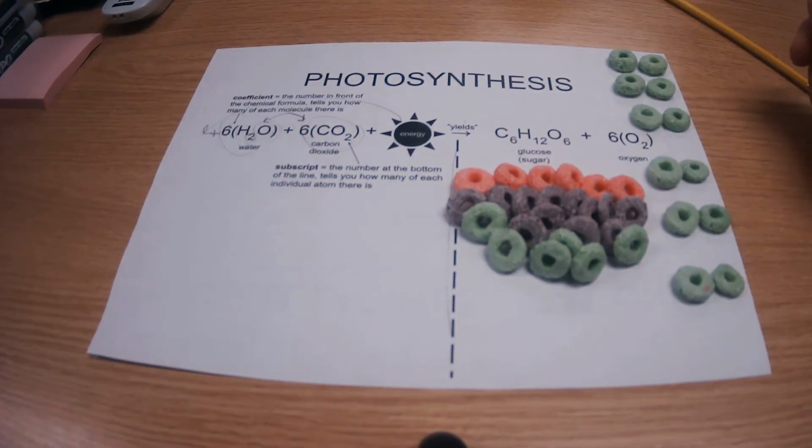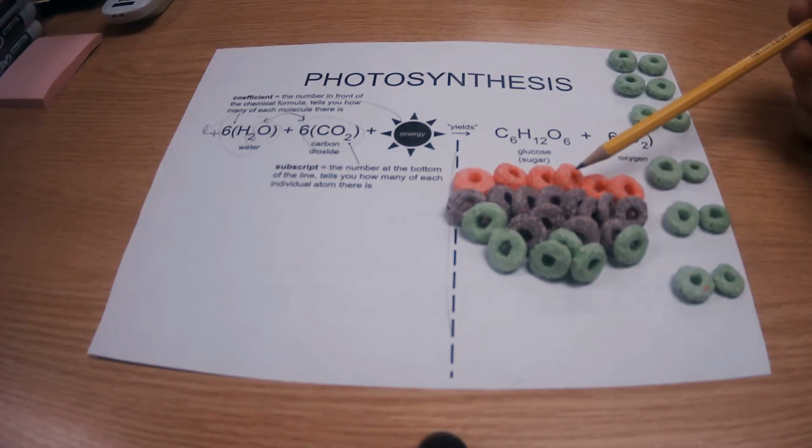What you should notice is all the stuff we started with is now gone, and it has become new stuff. It's no longer water, it's no longer carbon dioxide. Now it's oxygen molecules and a sugar molecule.